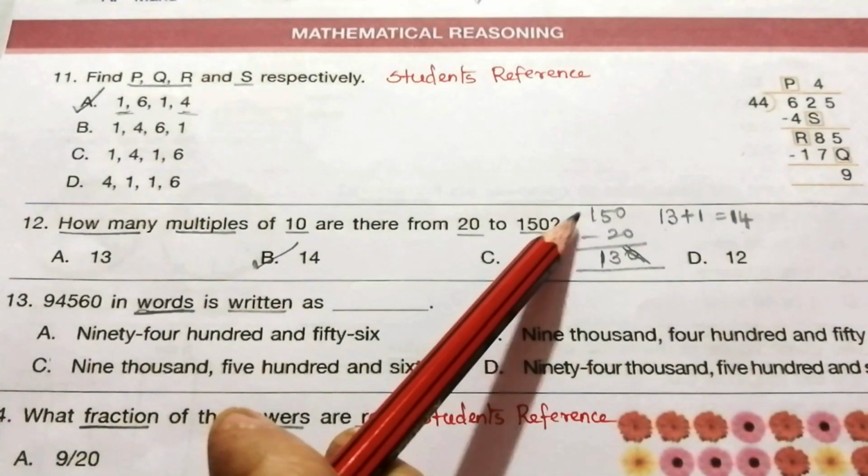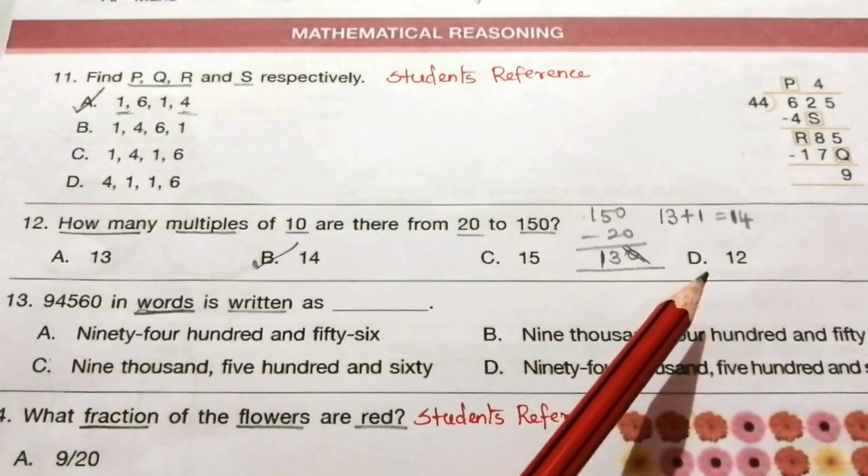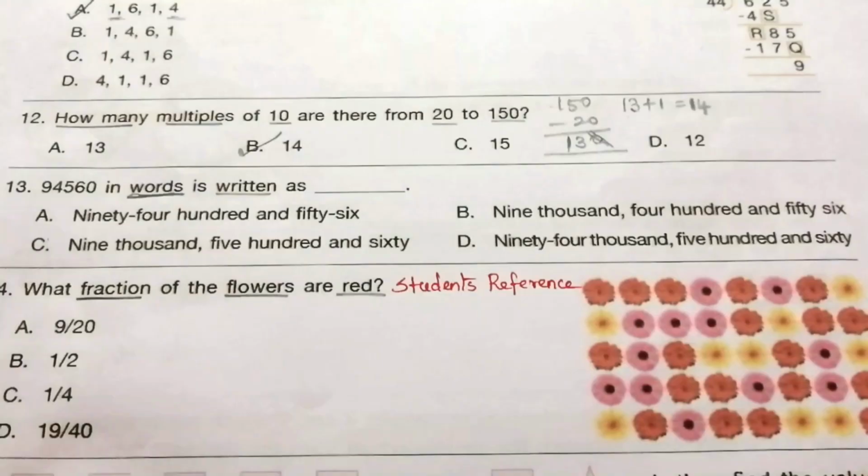So first you have to subtract 20 from 150. We get 130. You remove this 0. Then you add 1 to this 13. We get 14. This is our answer.